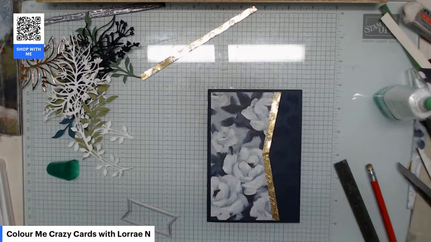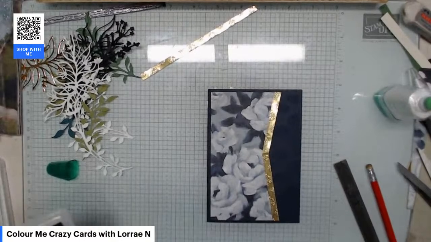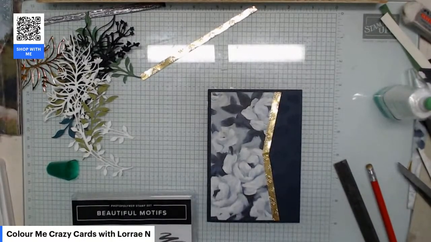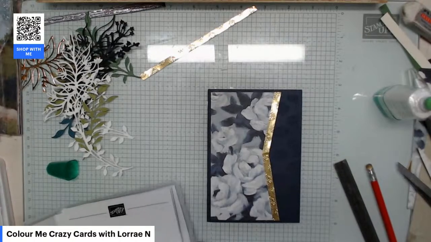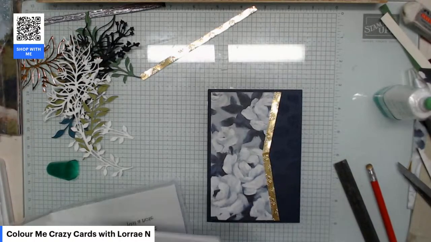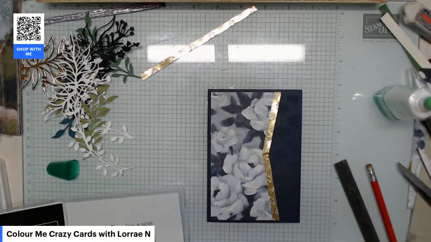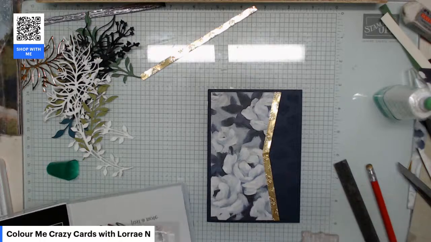So Beautiful Motifs has, which comes with this pack, I think. That's a nice one. Thank you for everything. There's a nice one there, Thinking of You. I sort of like that, thank you for everything, so I might use that. Let me see where that is. It's this one here. Yep, thank you for everything.